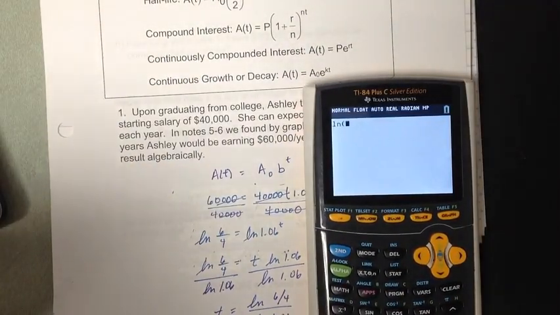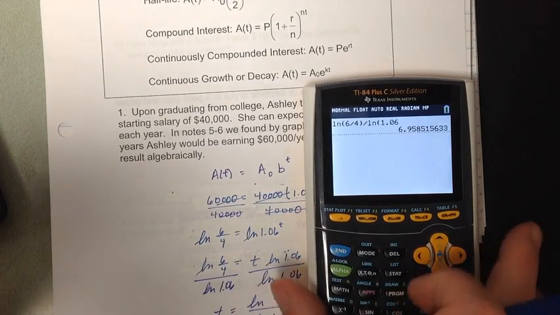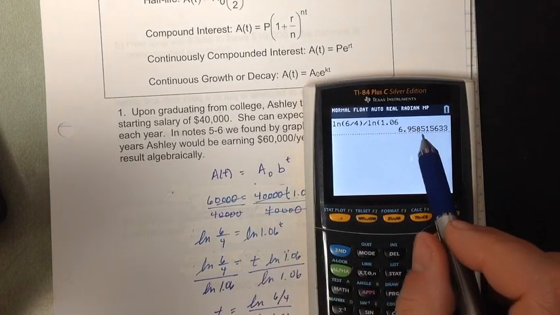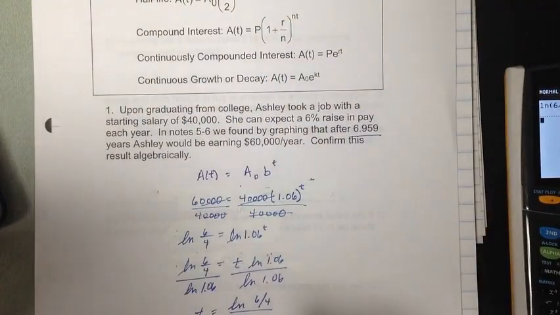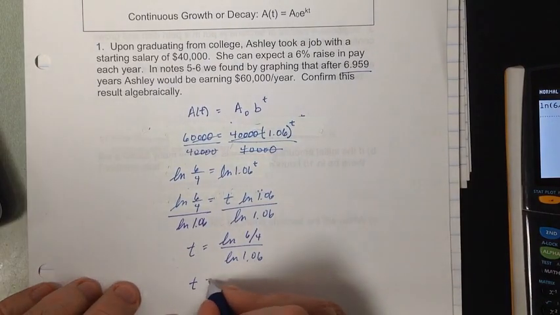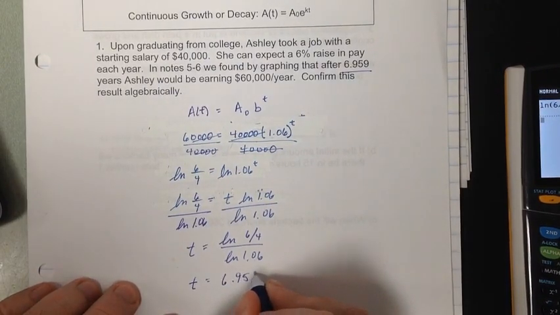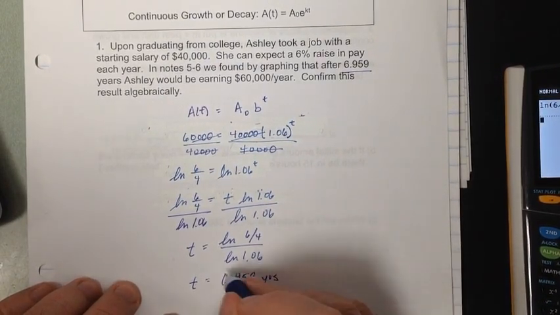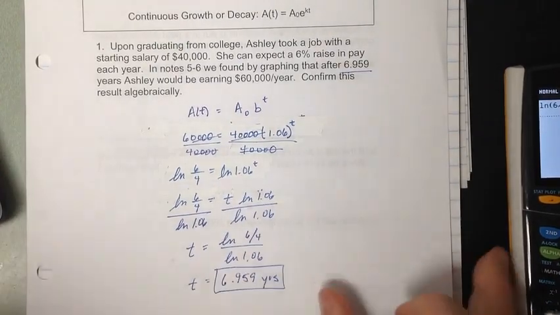So ln 6 divided by 4, close my parentheses, divided by ln 1.06, and I get 6.9585, which rounds to 6.959, just like we expected. T equals 6.959 years. Okay?